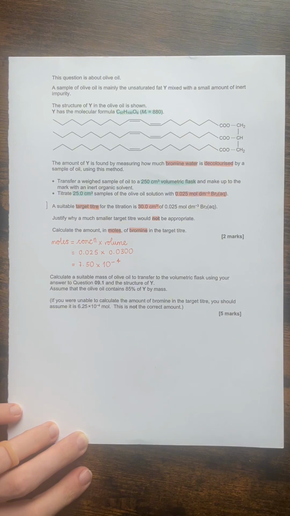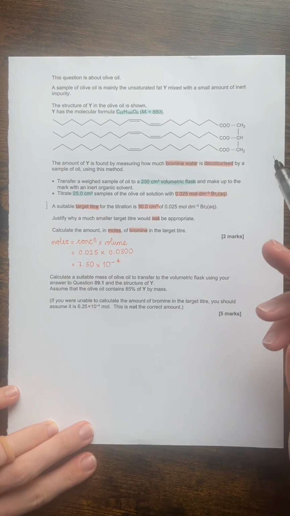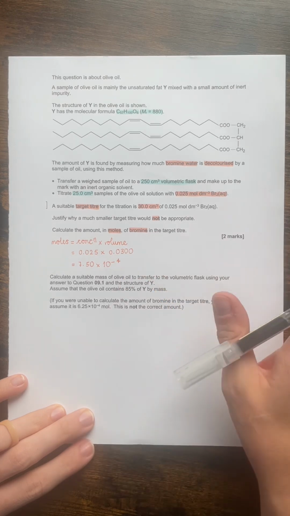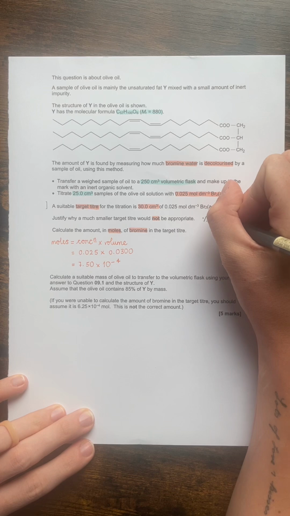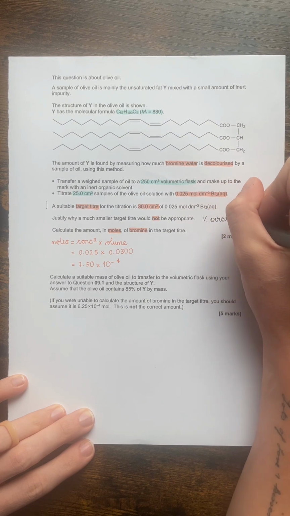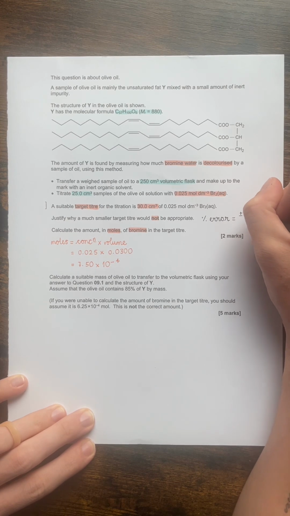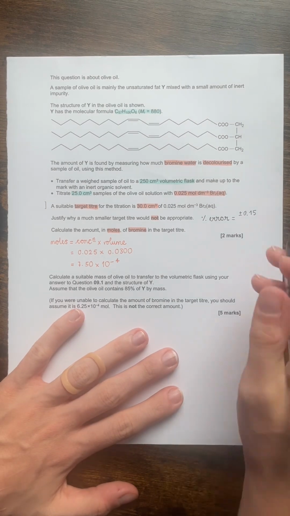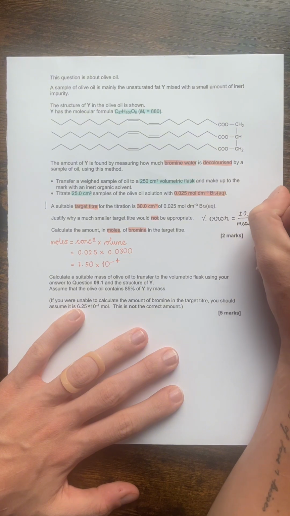And then in terms of why we wouldn't want the target titre to be much smaller, it comes down to percentage uncertainty. So we've got to recognise that when we're working out any percentage error, we do the error on the piece of equipment, which if we're thinking about a target titre would be the burette, which is plus or minus 0.15. And then we would be dividing that by our measured value, which in this case is going to be our mean titre, and then timesing that by 100.